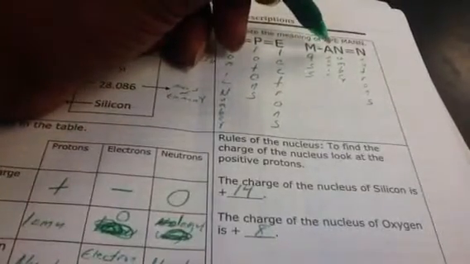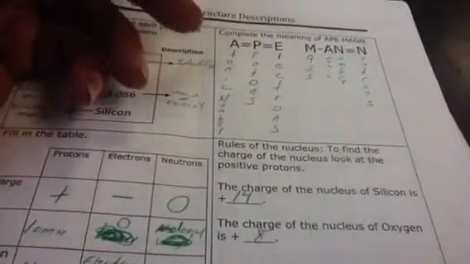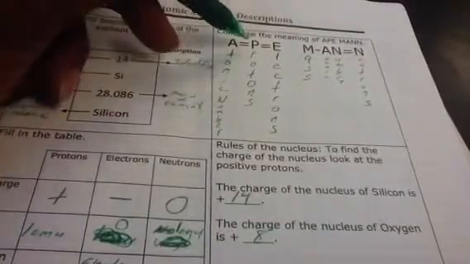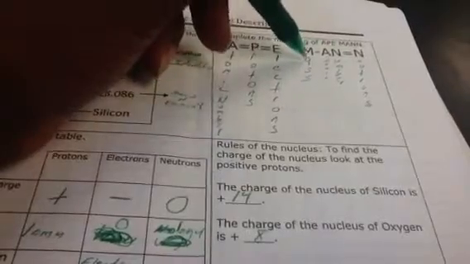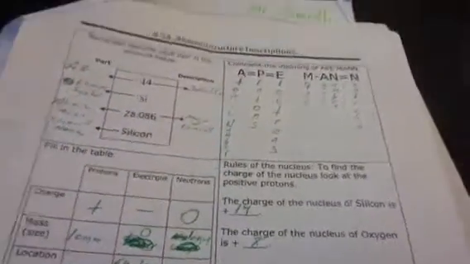And what I suggest is, as soon as I got my test, I'd write that on there as a strategy, 8 man, and write out what it means. Atomic number equals protons equals electrons. Man was atomic mass minus atomic number. It's going to give me my neutrons. That would help me greatly on my test.